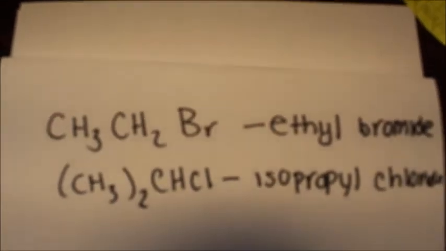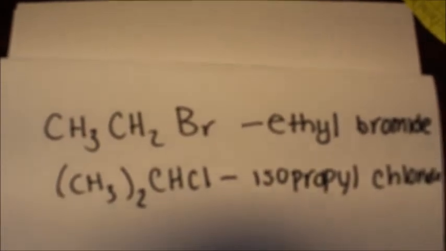Now, let's talk about naming alkyl halides. You may use IUPAC rules or the common rules for naming these alkyl halides. Let's talk about naming with common names first. All you have to do is name the alkyl group, name the halogen, and end in ide. For example, this would be ethyl bromide and the second one would be isopropyl chloride.